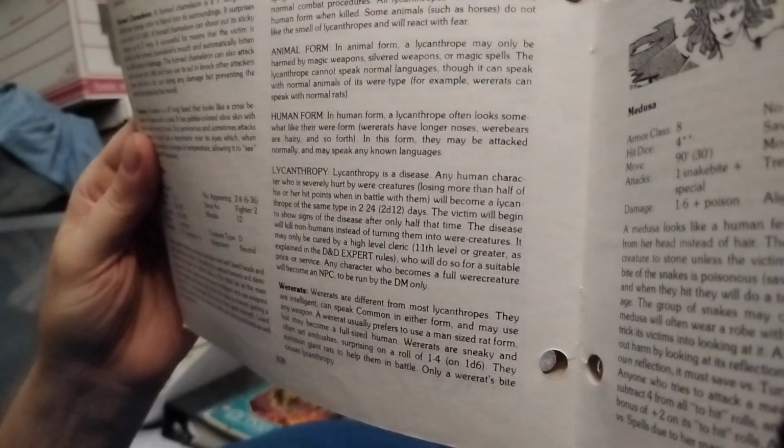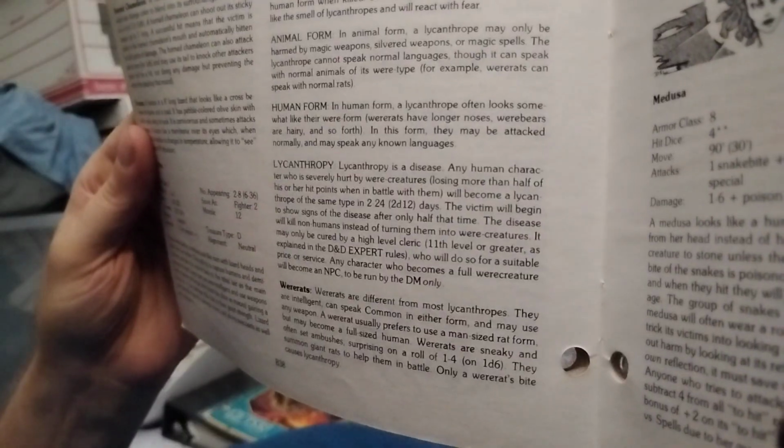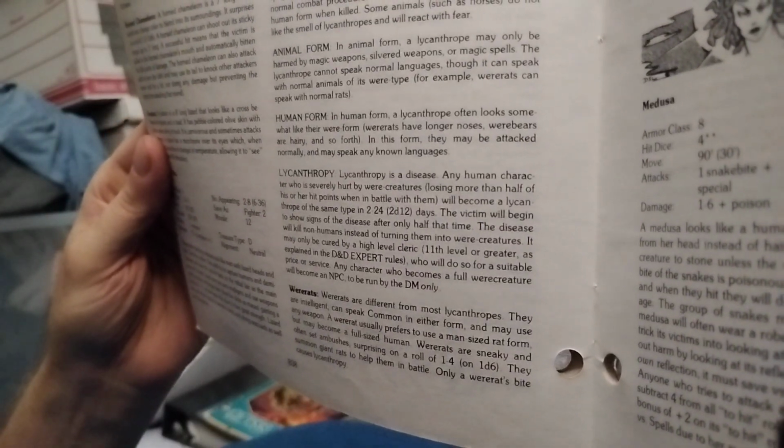Lycanthropy is a disease. Any human character who is severely hurt by rare creatures, losing more than half of his or her hit points when in battle with them, will become a lycanthrope of the same type in 2 to 24 days, 2d12.